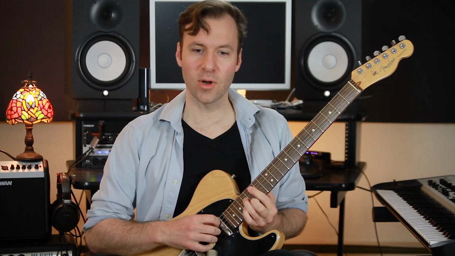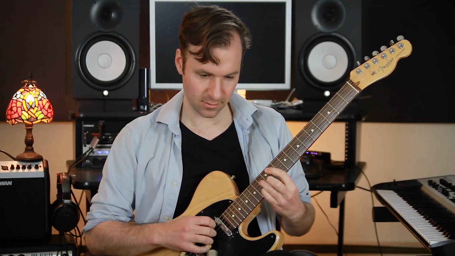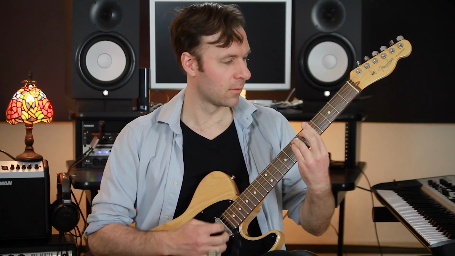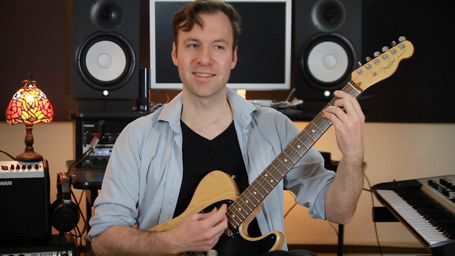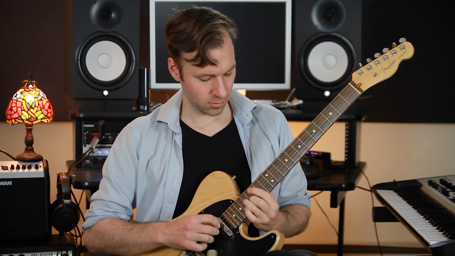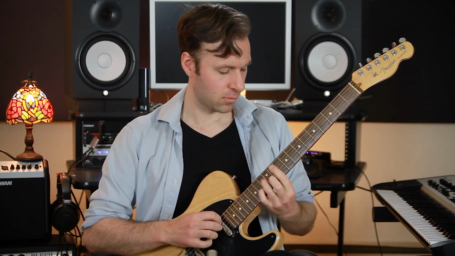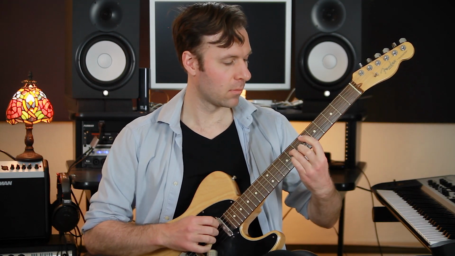It's like the All Along the Watchtower progression. One minor, flat 7 major, flat 6 major, flat 7. Okay, so just getting used to playing around with those.